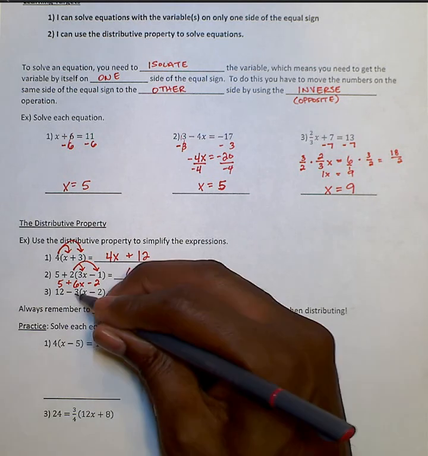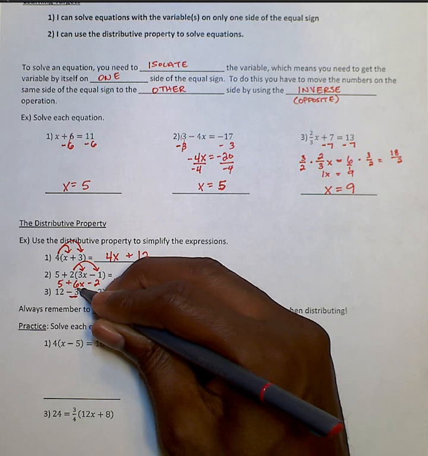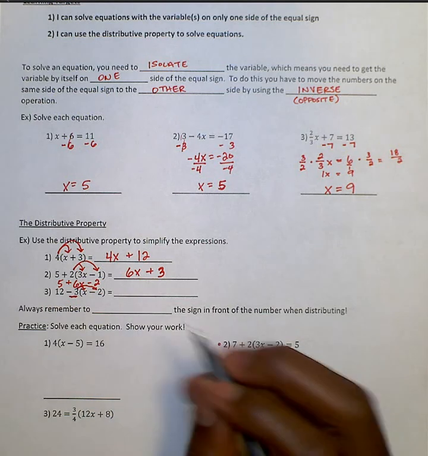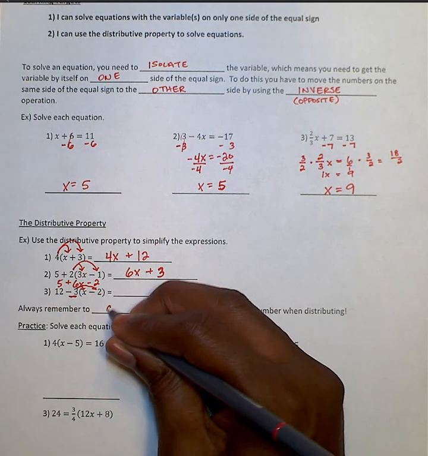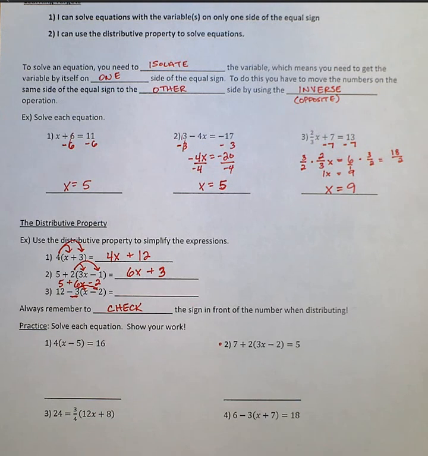So now I'm going to distribute this negative 3 to both terms inside here. Okay, it's really important that we always remember to check the sign in front of the number when distributing. Because if we do, it makes it a lot easier for us to remember to just change the signs as necessary.